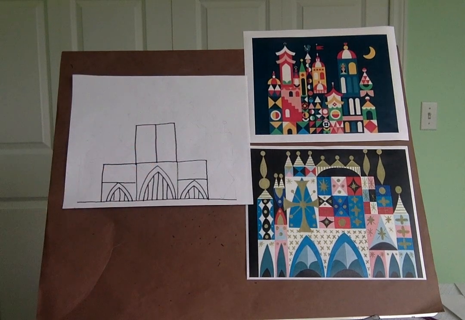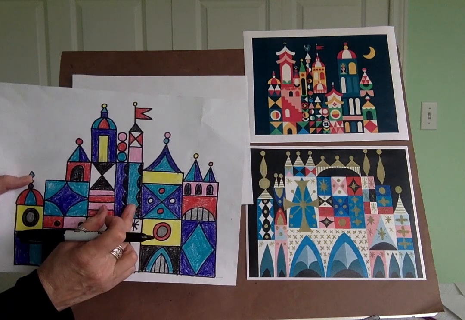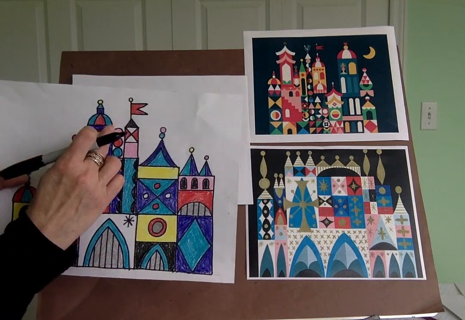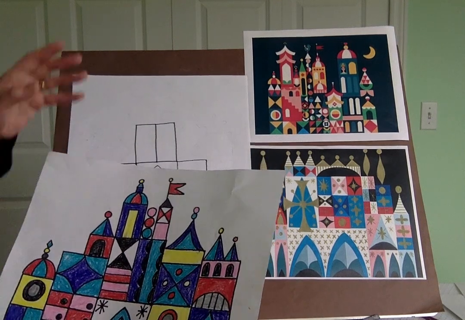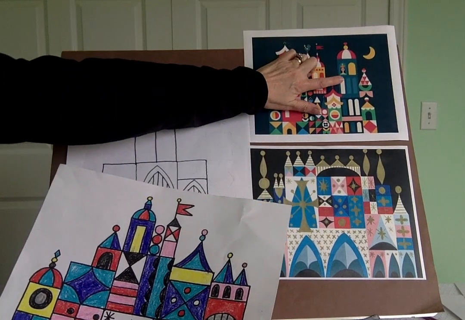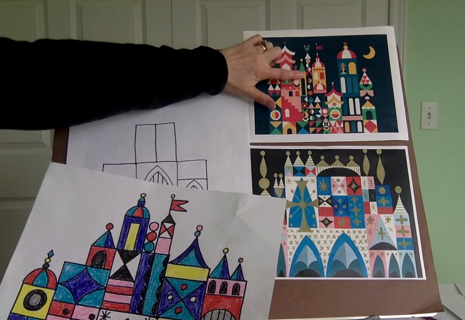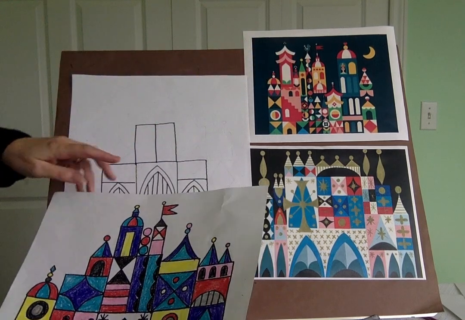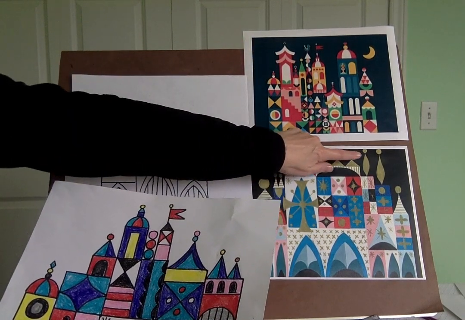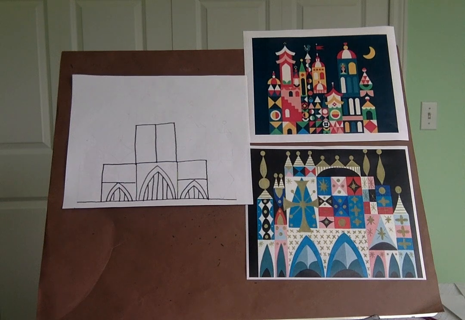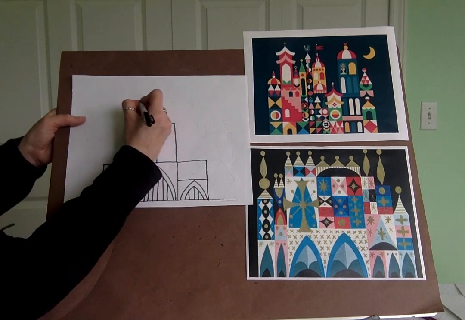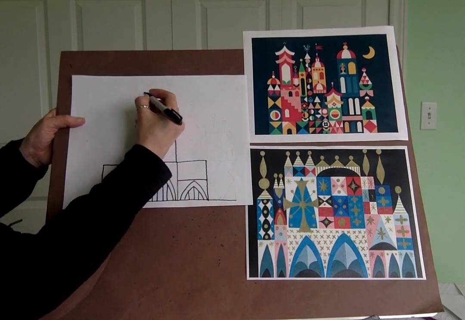I want to make some fun towers at the top of those 2 rectangles. All right, see how I created this tower? I was so inspired by right over here. Love this tower, these flags, all these little circles at the top of the flags. There's so much fun, little circles here at the top of our castle peaks.